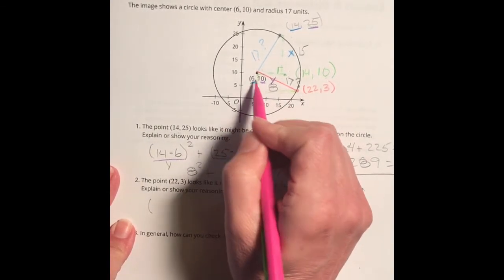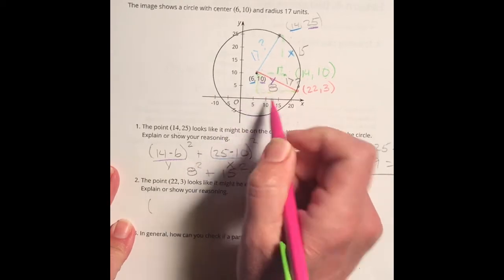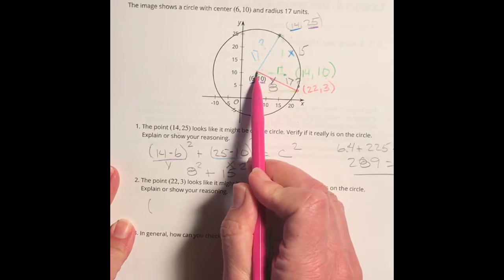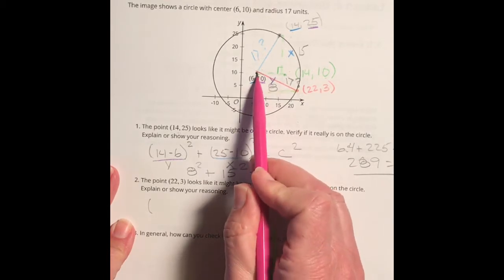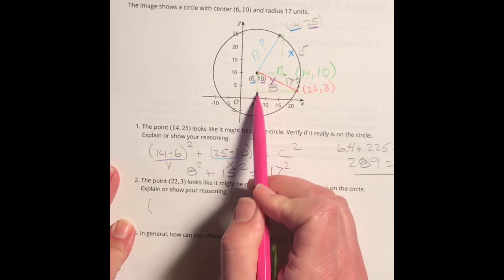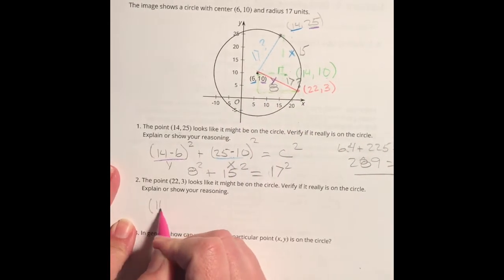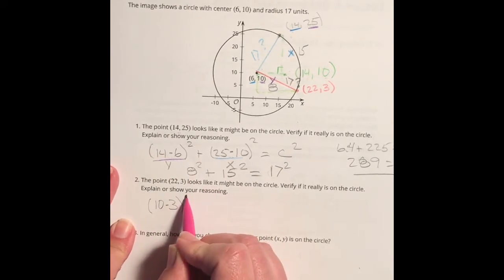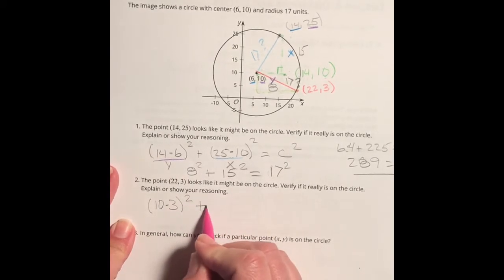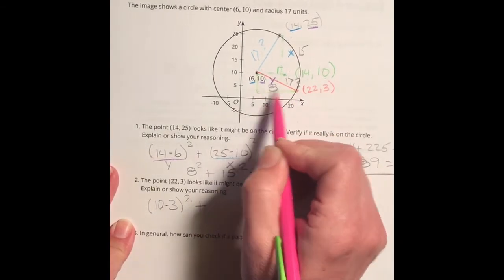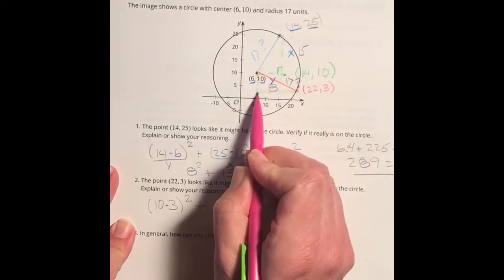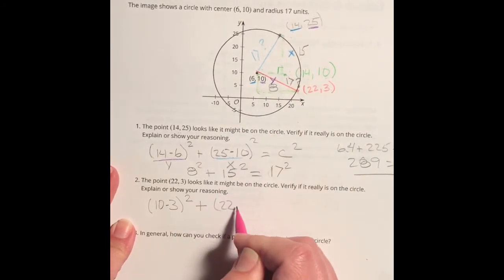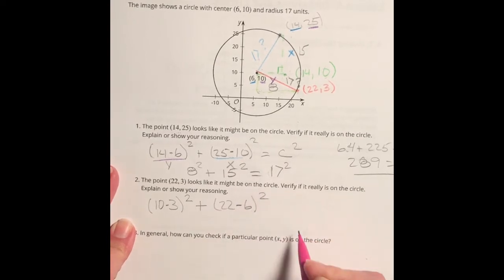So we have this one right here. So we were at 10, right? Because this is our height. We're up here at 10, and we had to go all the way down to 3. So 10 minus 3, and then we know we're actually plugging this into the Pythagorean theorem, so that would be squared, plus then what is the distance right here? So we were at 6, but we ended up at 22. So 22 minus 6, and we know that that's going to be squared.